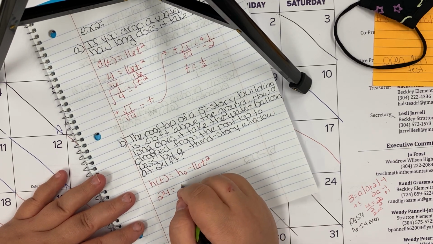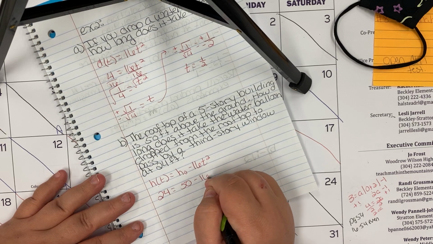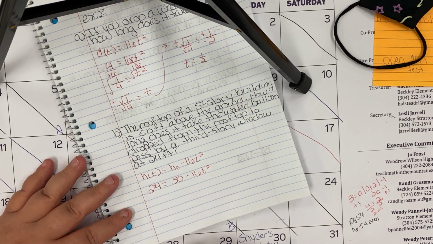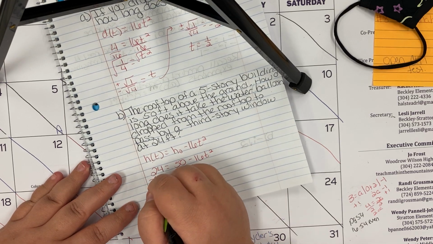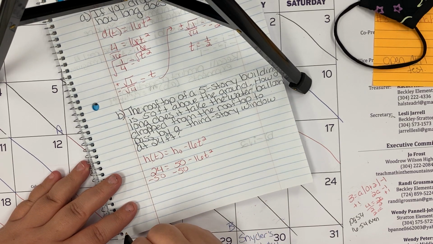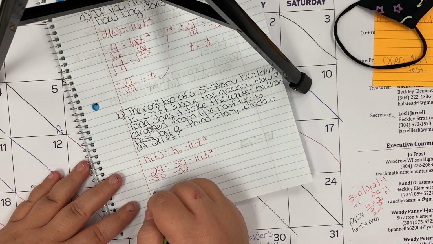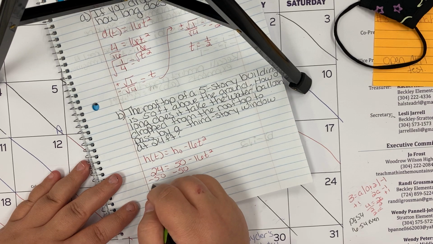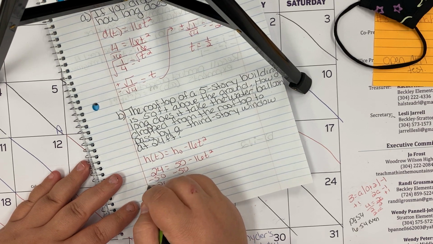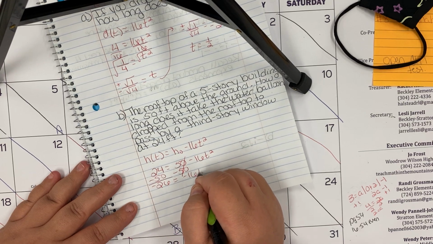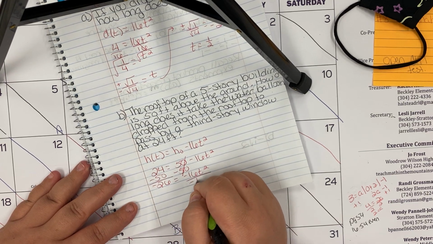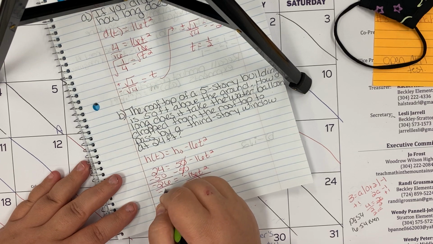My initial height is 50, and then we're going to subtract that 16t squared. So I'm going to subtract 50 from both sides. And we're going to get negative 26 equals negative 16t squared. And I'm going to divide both sides by negative 16.